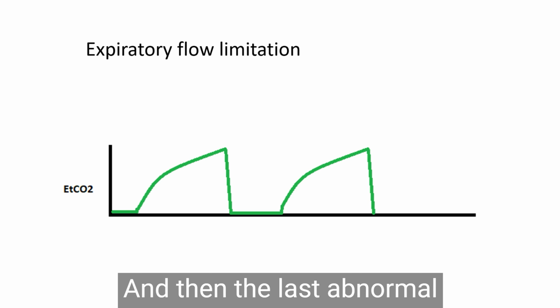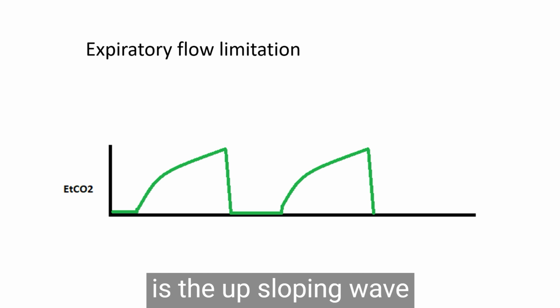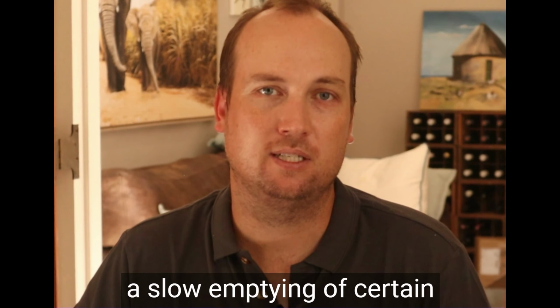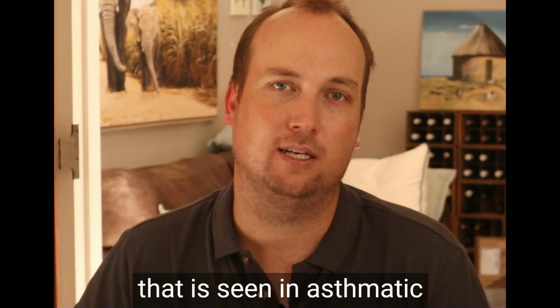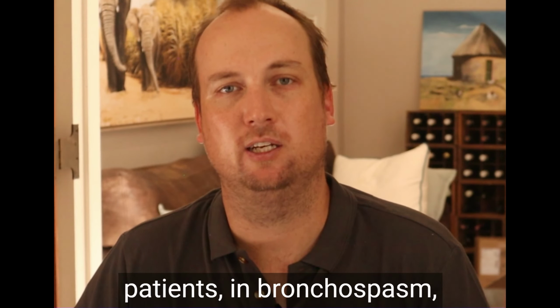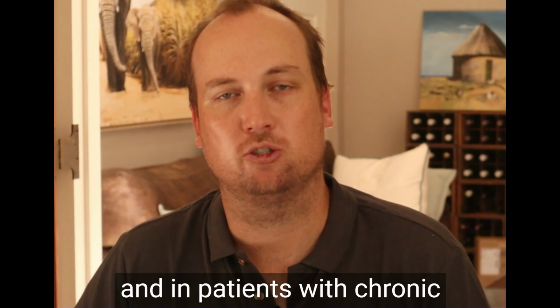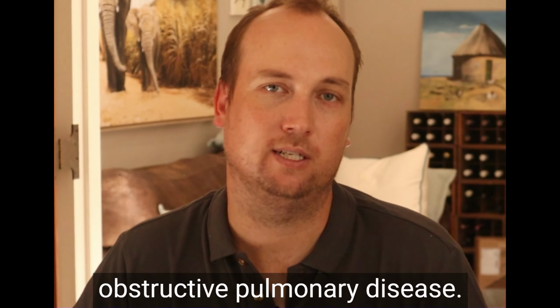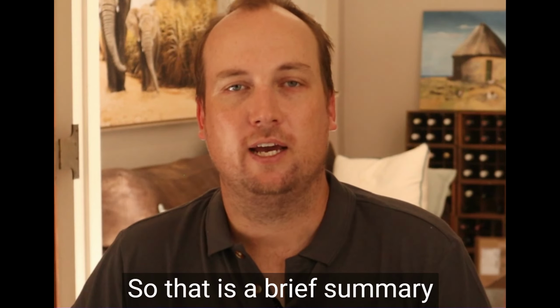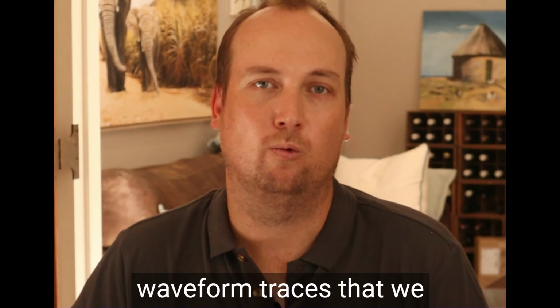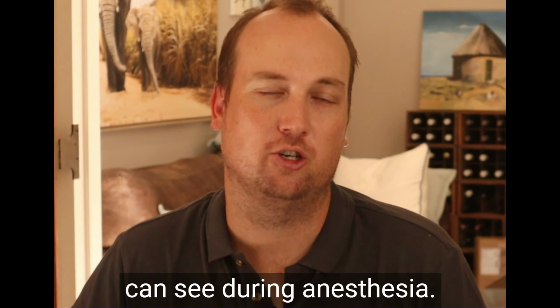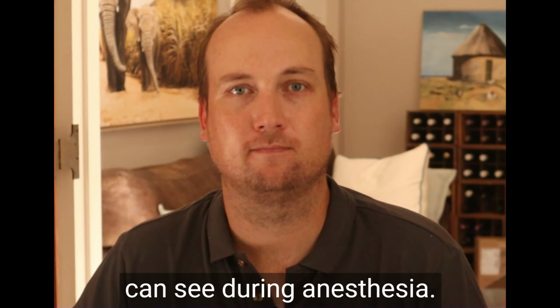And then the last abnormal capnograph waveform is the upsloping waveform of air trapping or a slow emptying of certain segments of the lung, and that is seen in asthmatic patients, in bronchospasm, and in patients with chronic obstructive pulmonary disease. So that is a brief summary of the various capnograph waveform traces that we can see during anesthesia.